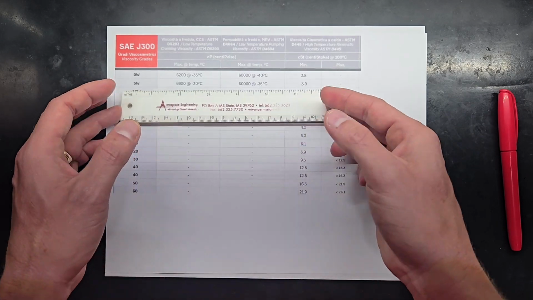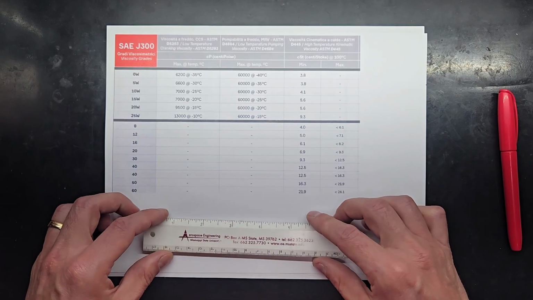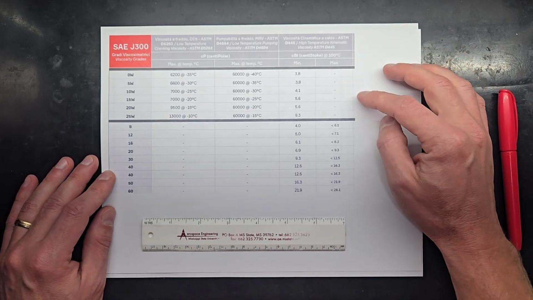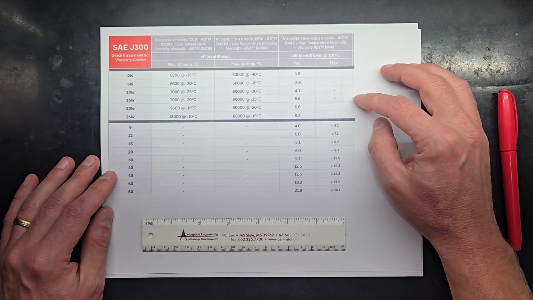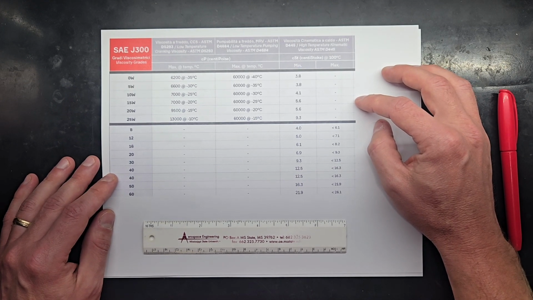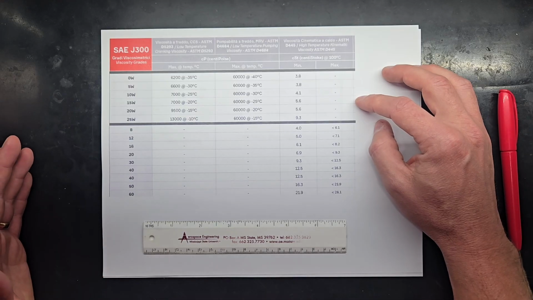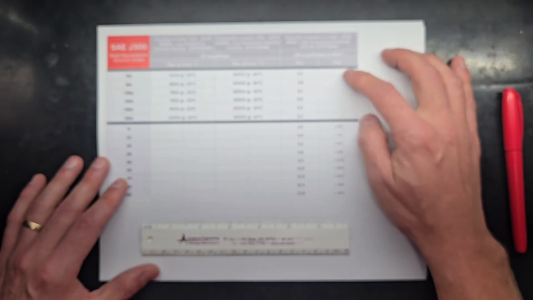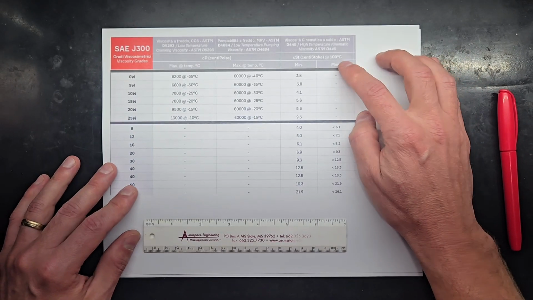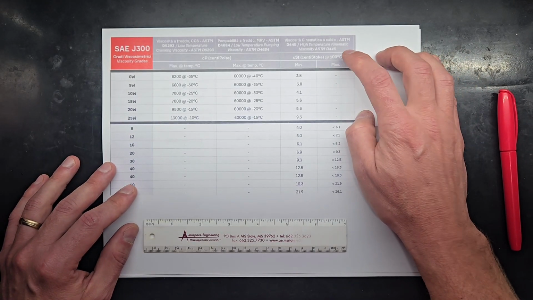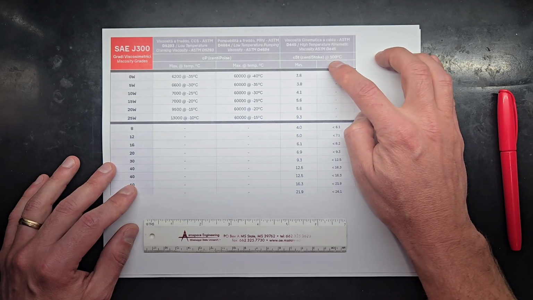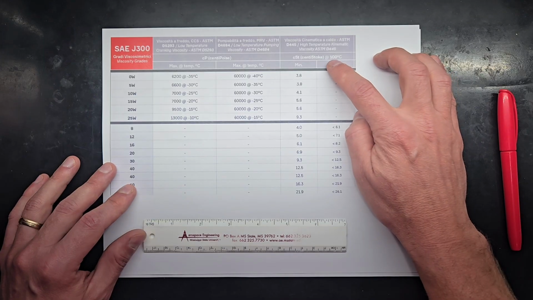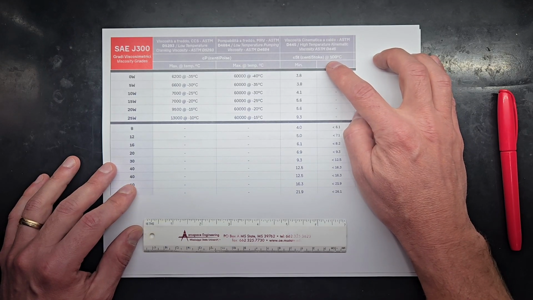So what do those values mean and how are they measured? The kinematic viscosity is really kind of the easy one. So we have ISO and, I guess, SAE engine oil. With ISO, they measure the kinematic viscosity at 40 degrees Celsius, versus an SAE engine oil, where we measure the viscosity at 100 degrees Celsius.